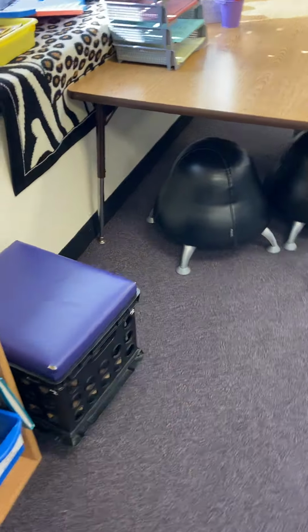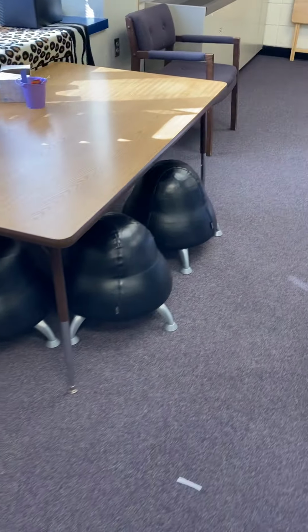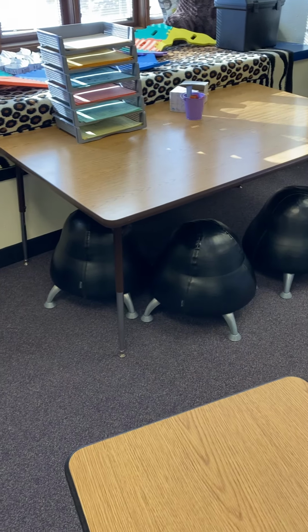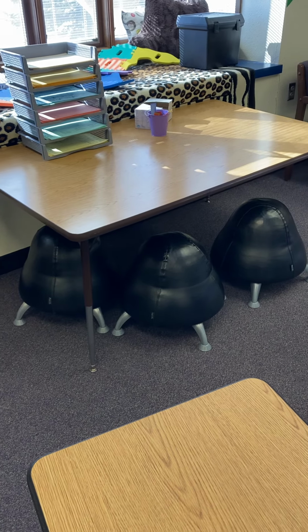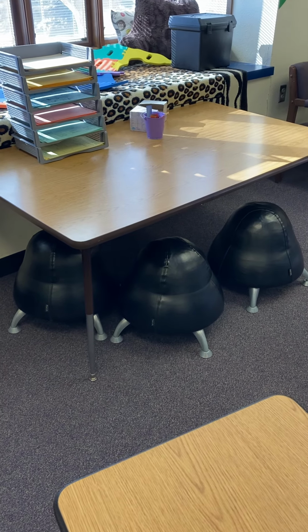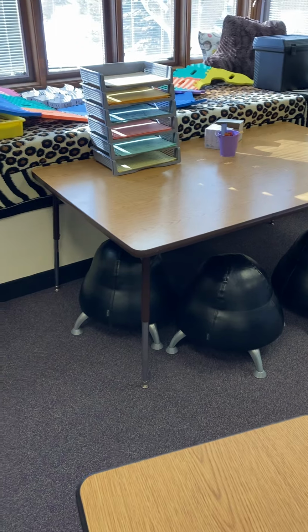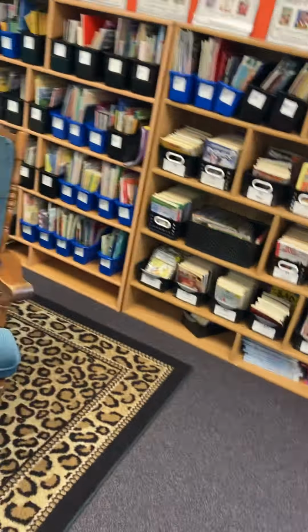I have some flexible seating here, which we use as rewards. They can buy that privilege to have a flexible seat. That table is a constant available source of extra space to work on, especially when I have a para or a high school helper come in. That way we can not disturb the rest of the class and pull off over here.